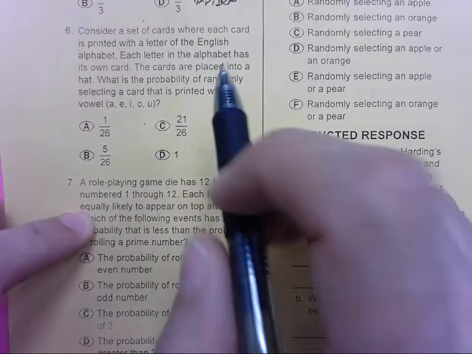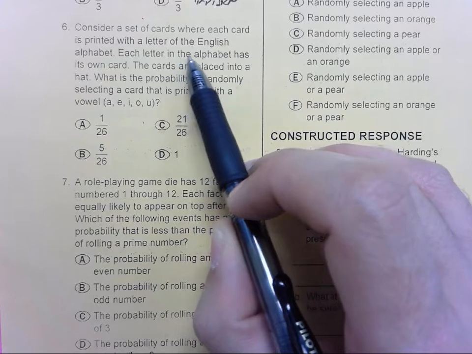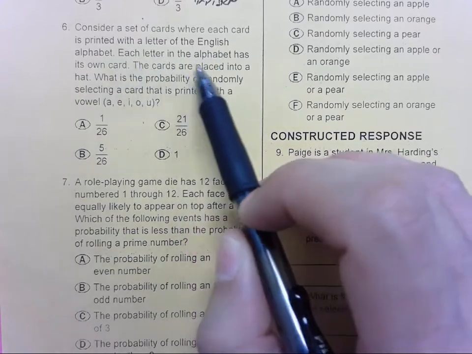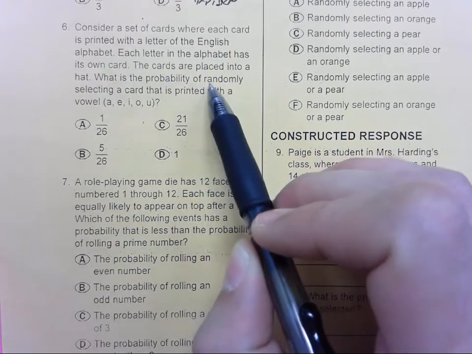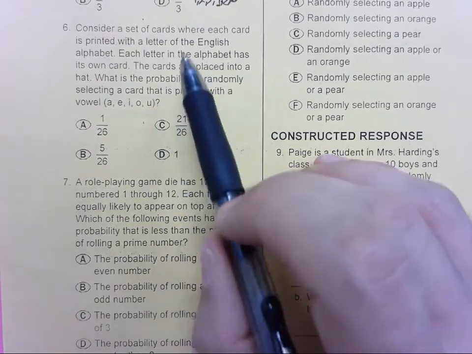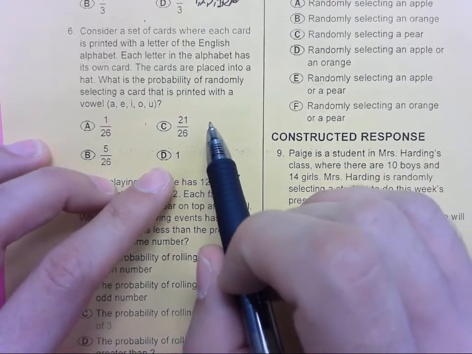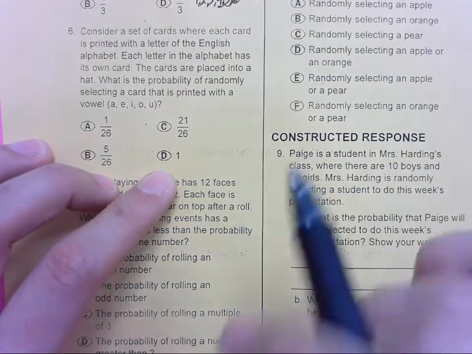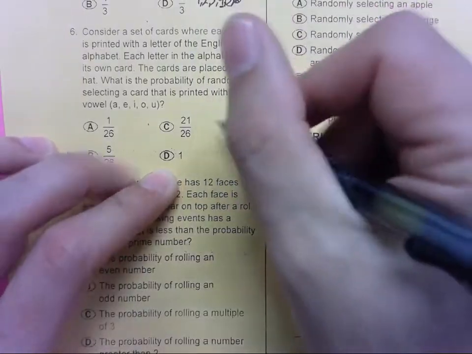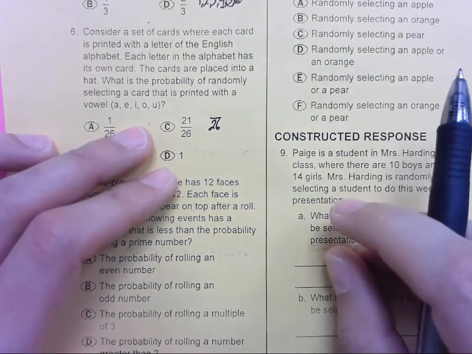Consider a set of cards where each card is printed with a letter of the English alphabet. Each letter in the alphabet has its own card. The cards are placed into a hat. What's the probability of randomly selecting a card that is printed with a vowel? Okay, so we need to know how many letters are in the English alphabet. You could count A, B, C, D, E, F, G. You can keep going. Or you can know that there are 26 cards in the alphabet.